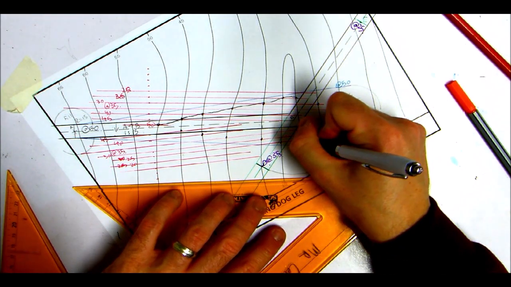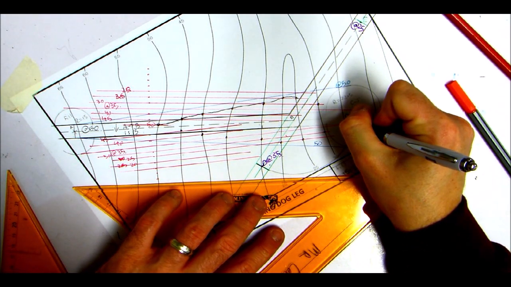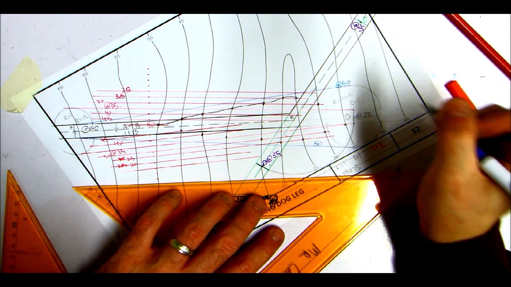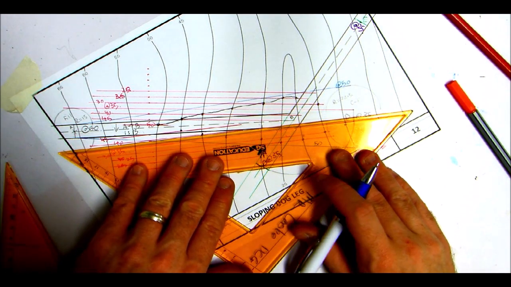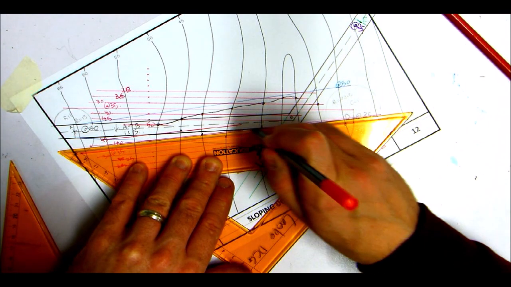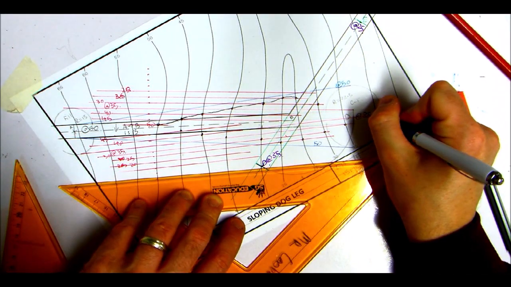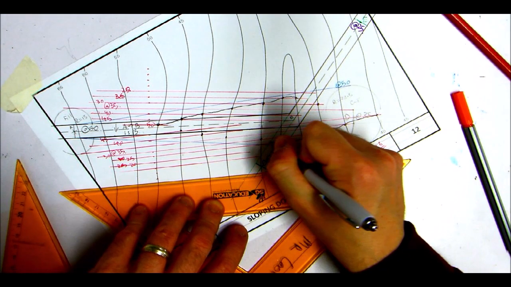$25, 30, 35, and I want one inside that, which is going to be my 40, so I want to extend that down to here. So that will give me the fill ratio.